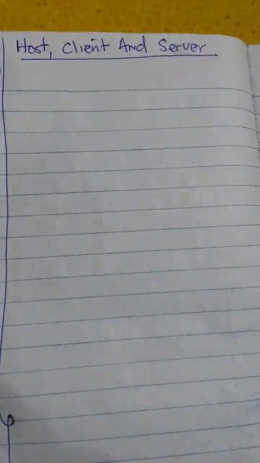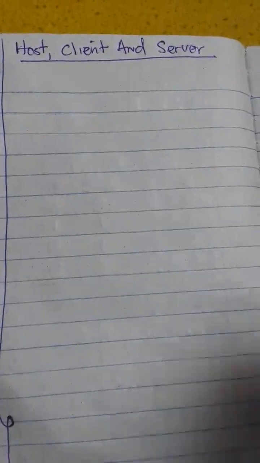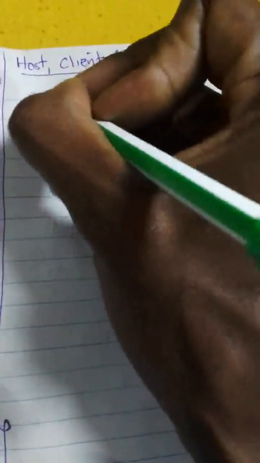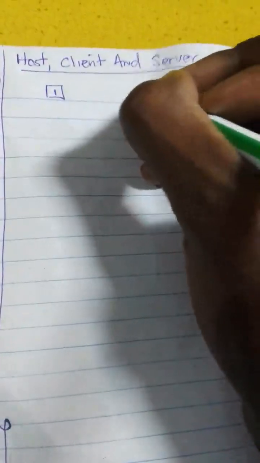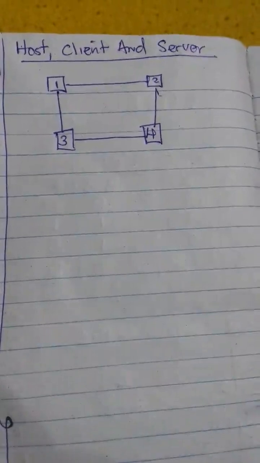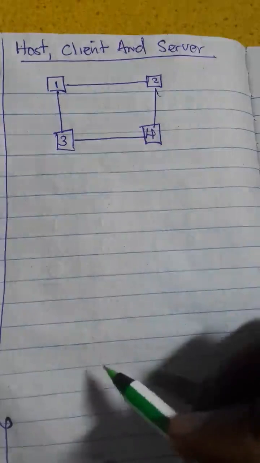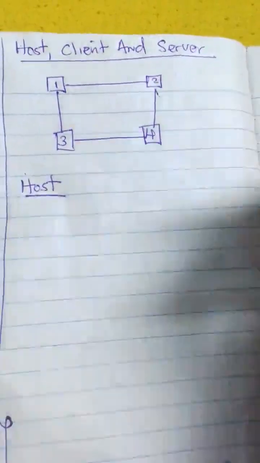I'm going to be talking about a host, a client, and a server in a network. Let's say you have computer 1, computer 2, and computer 3, and maybe even computer 4 here. Let's say that these computers are connected like this. So which computer is the host in this network, which computer is a client, and which computer is a server? I'll start by defining a host.